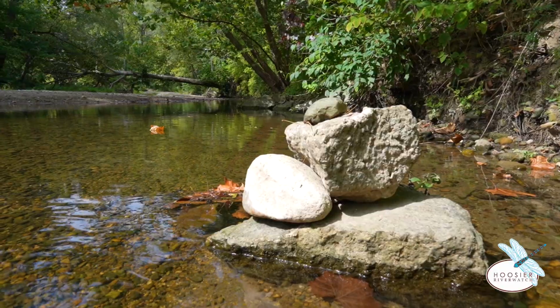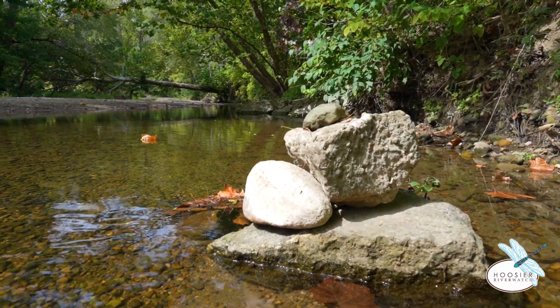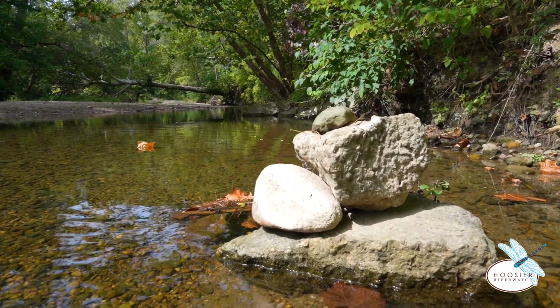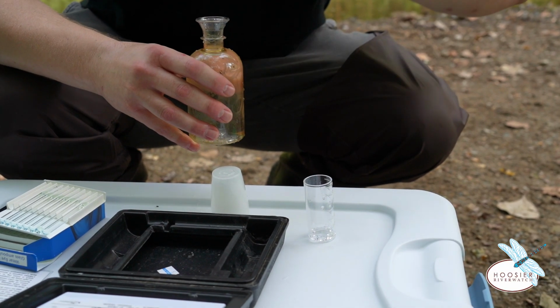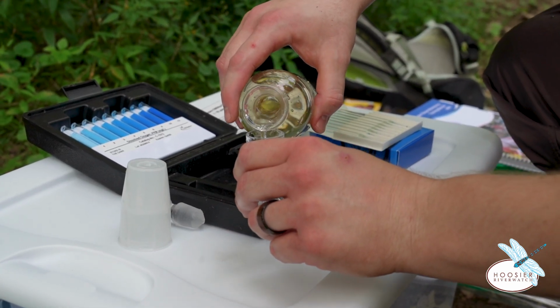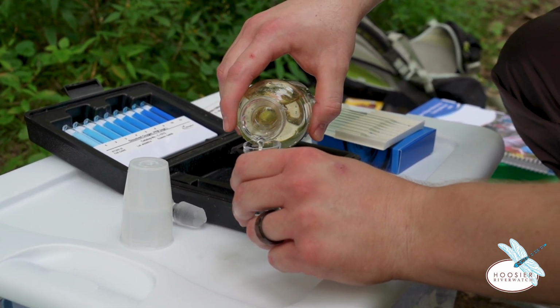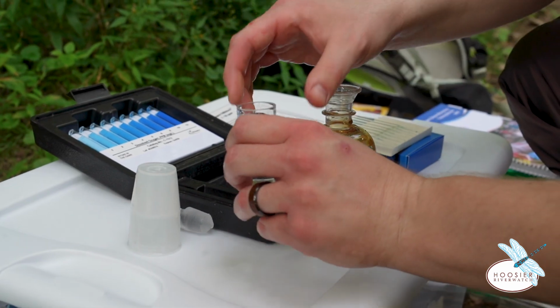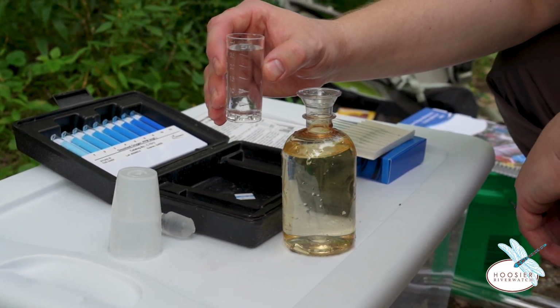Place the bottle in a dark room temperature location, like a cabinet or drawer, for 5 days. After 5 days, use the Chemetrix dissolved oxygen test kit to measure DO in the BOD sample. Subtract the DO level of the BOD sample from the original DO level taken 5 days earlier.